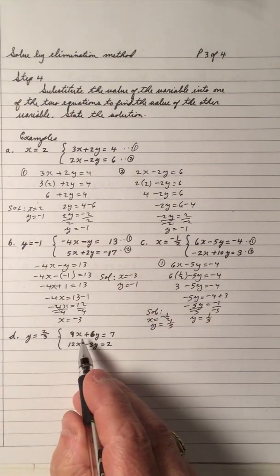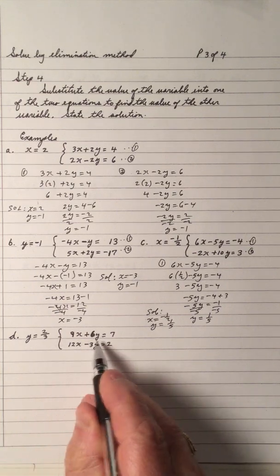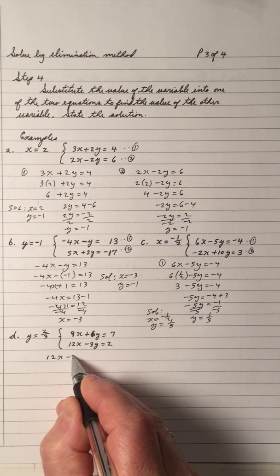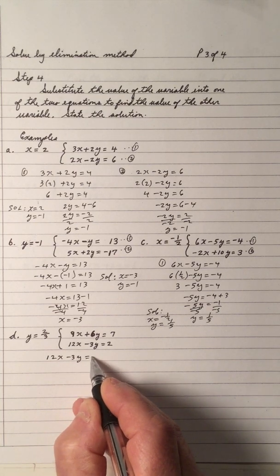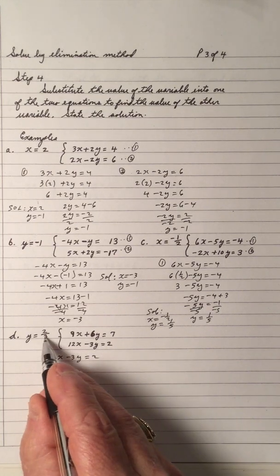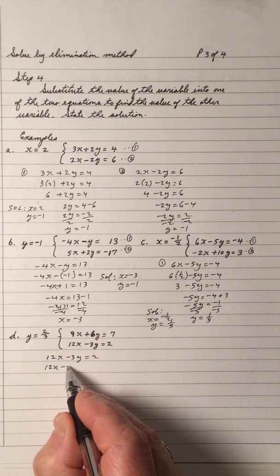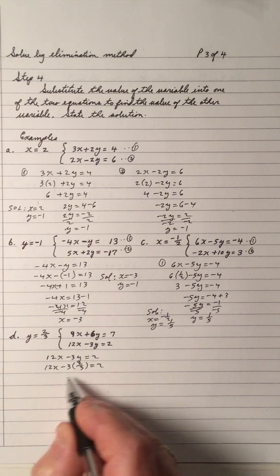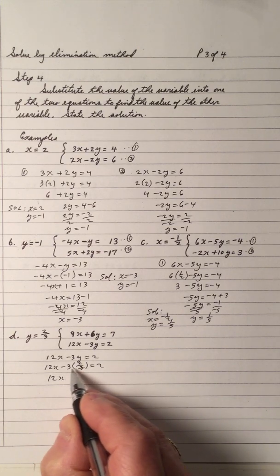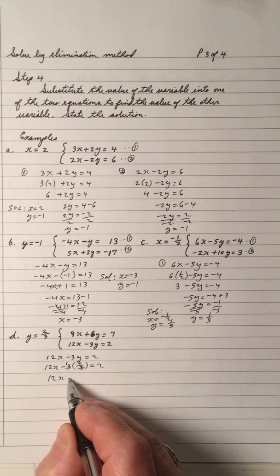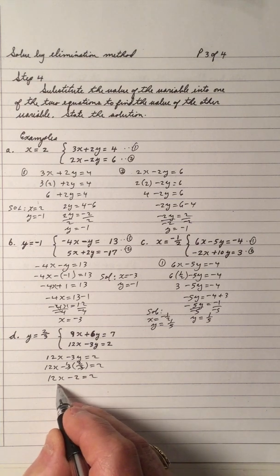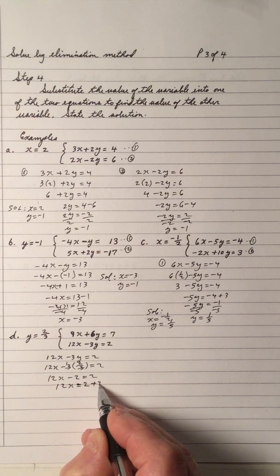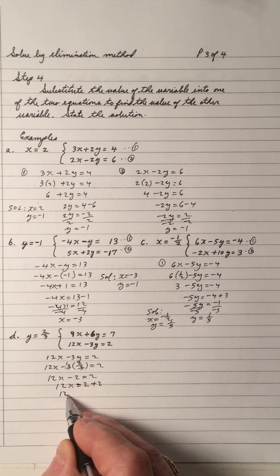And D, we can solve into whatever. Let's go into the second one this time just for a bit of fun. Don't have to go into the first one all the time. It's your choice. Which one is easier? So y is 2/3. So we put in 2/3 for y. So 12x, the 3's cancel. So I get a negative 1 times 2 is negative 2 equals 2. So 12x equals 2 plus 2, because the 2 moves over to plus.